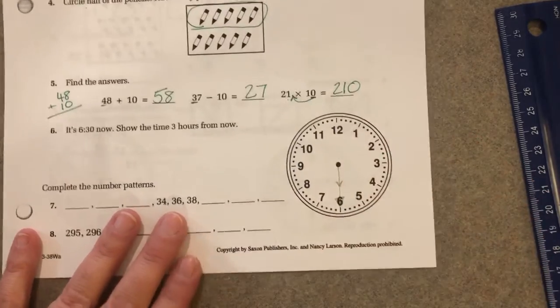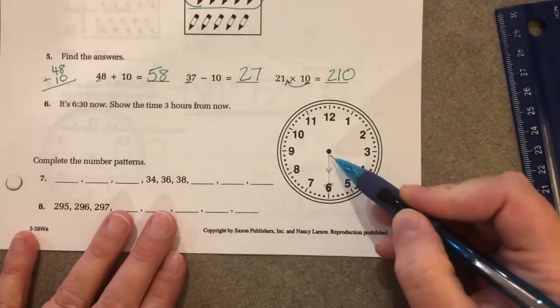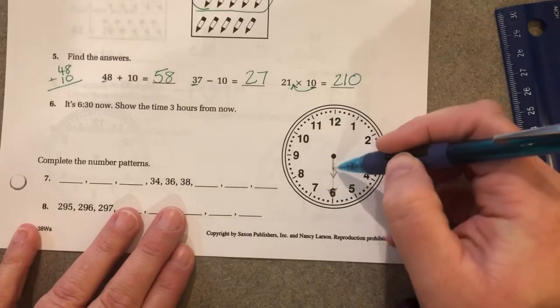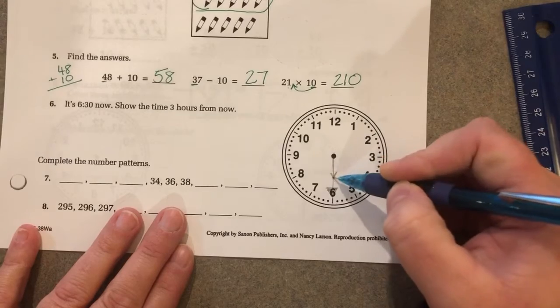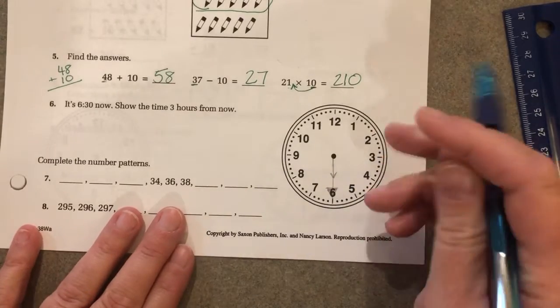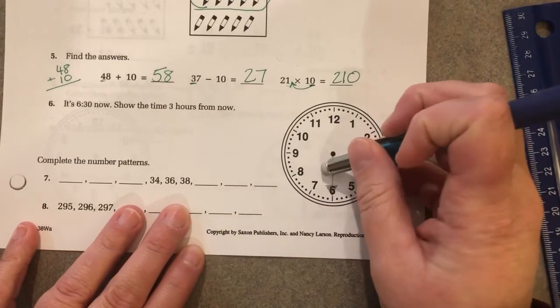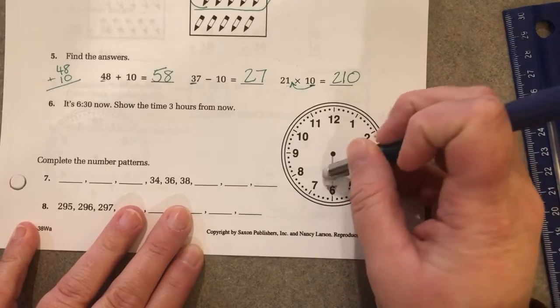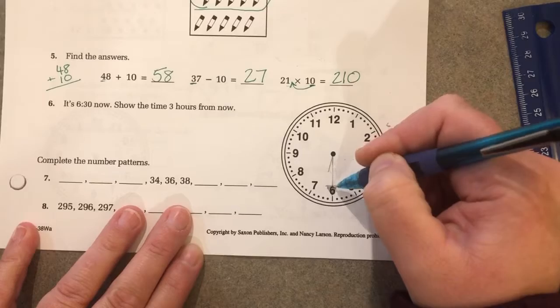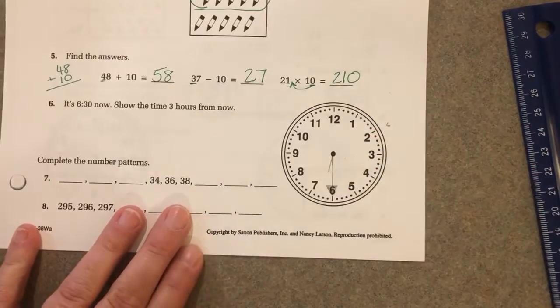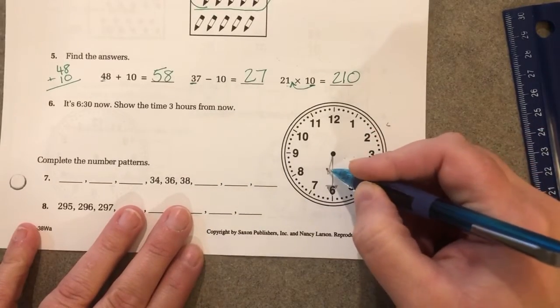The minute hand is pointed straight at the 6. If it was 6:30, the hour hand wouldn't be pointed straight at the 6. It would be pointed a little bit this way because it should be halfway between the 6 and the 7. So the hour hand should be over here.